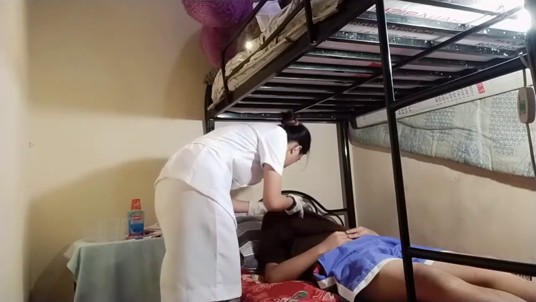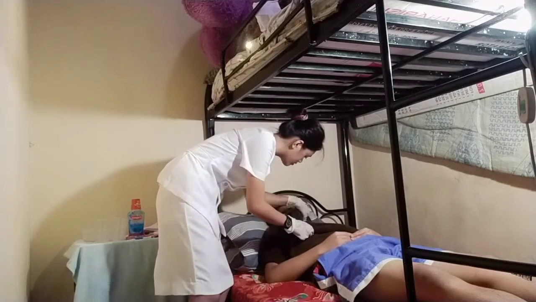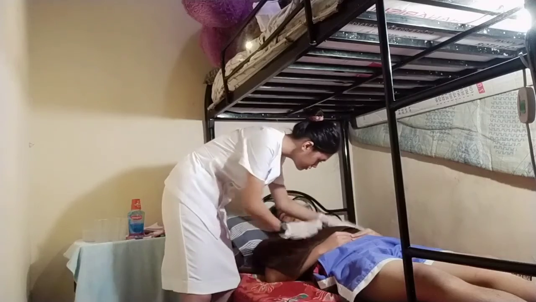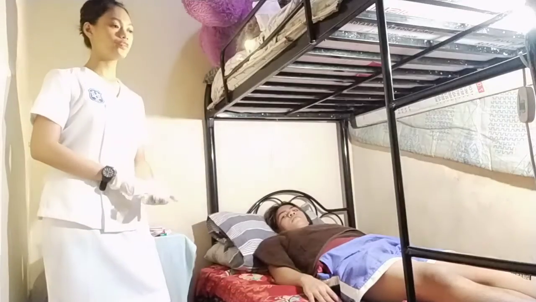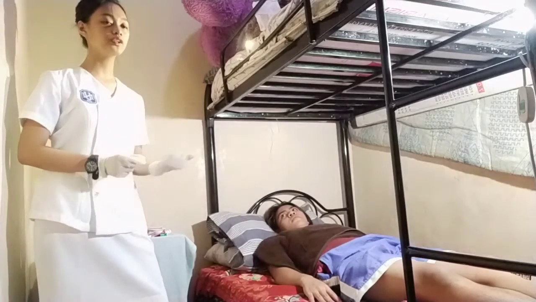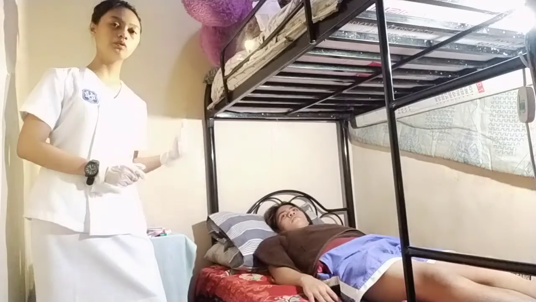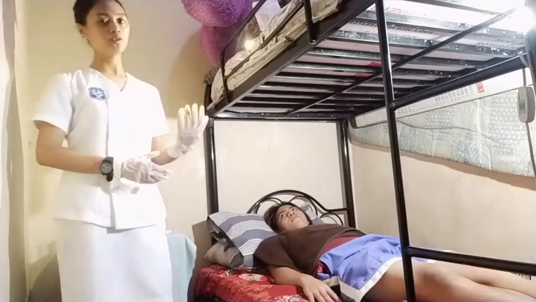And then wipe the mouth of the patient. After finishing oral care, let us return the patient to a comfortable position. But first, let us remove our gloves.